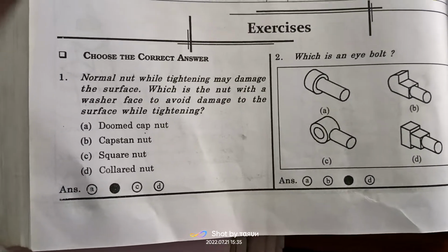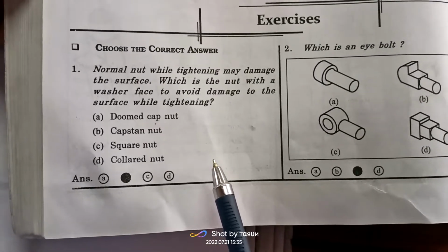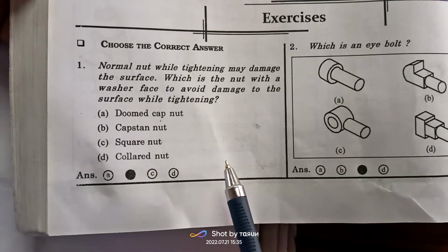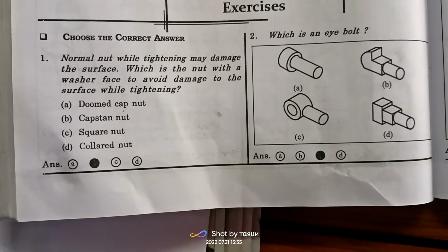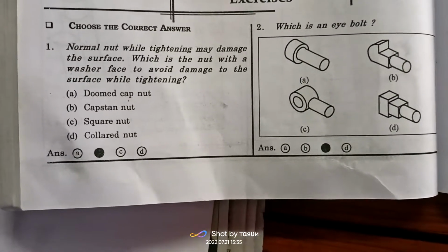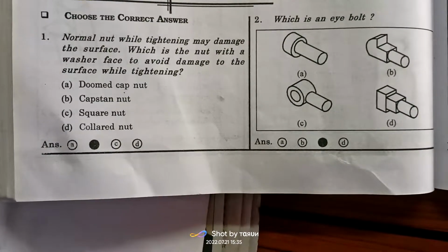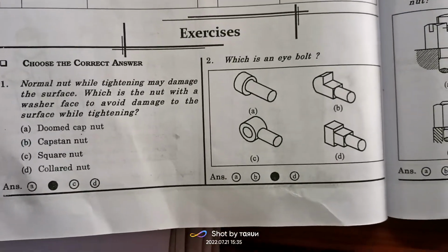Now let us start the MCQs very fast. A normal nut while tightening may damage the surface. Which is the nut with a washer face to avoid damage to the surface while tightening? Dome cap nut, capstan nut, square nut, collar nut. So option B is correct. It is the capstan nut.